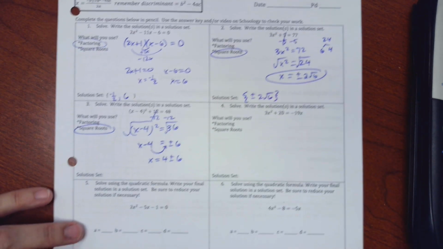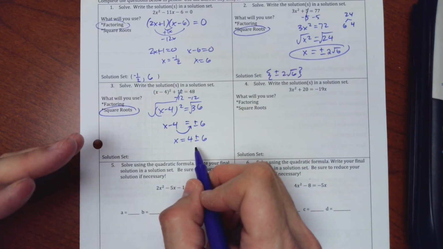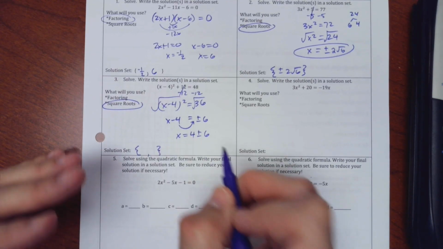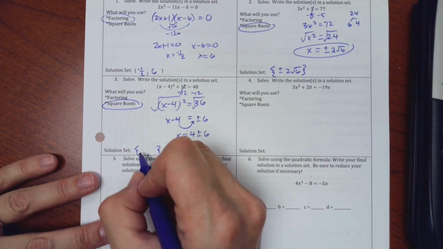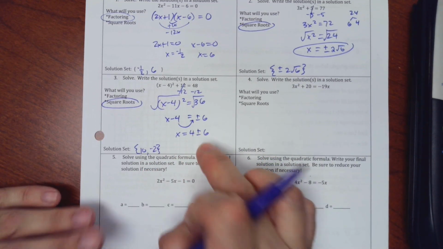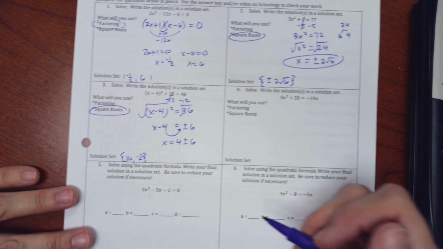There we go. All right, so this is done, but I have to actually get the answers, right? You don't leave me like math to do. So what is 4 plus 6? I would say 10, and 4 minus 6 is negative 2. Like this is the expression to get the answers, but it's not the answers yet.